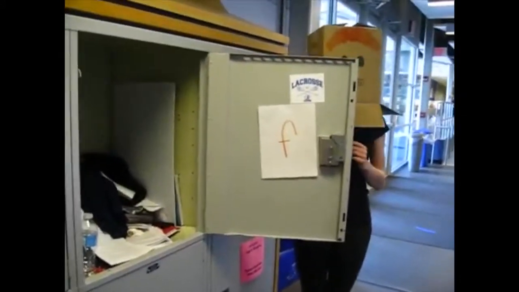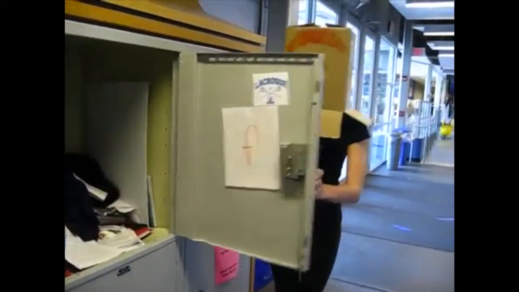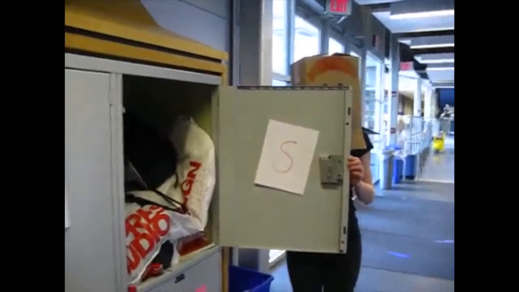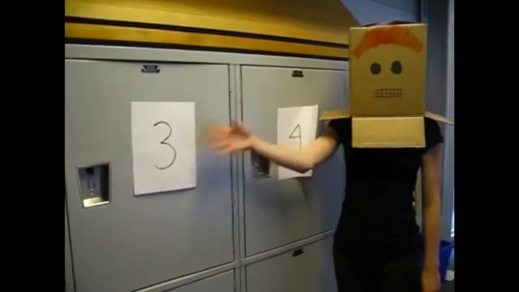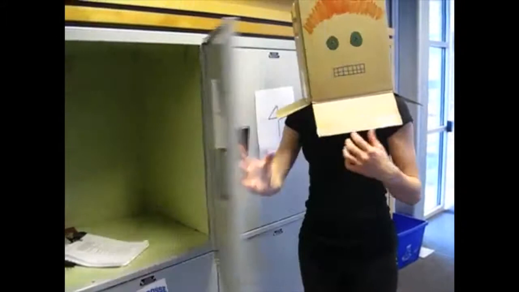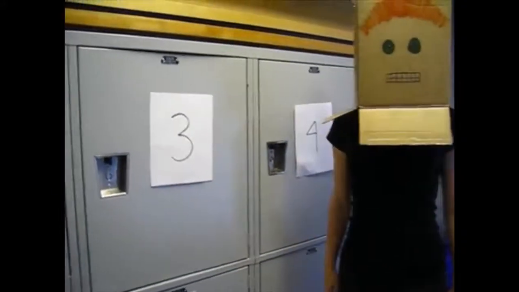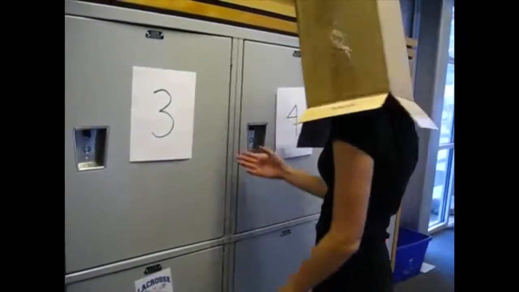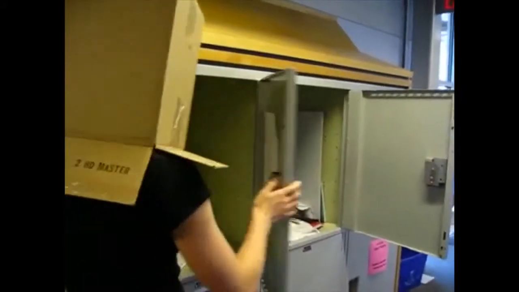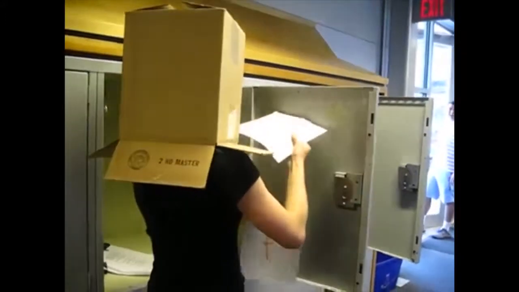F, smallest value. F is smaller than Z. S, not smaller than F. F is the smallest value. Placing the value of F, which is in index 4, at index 3 and swapping it with the value at index 3, because I am a robot.